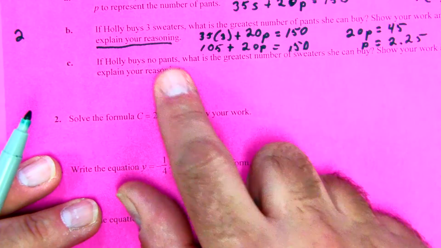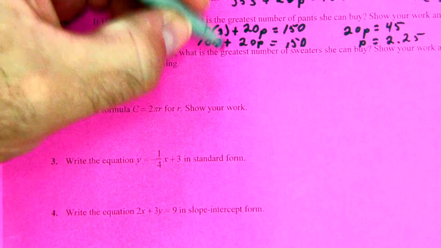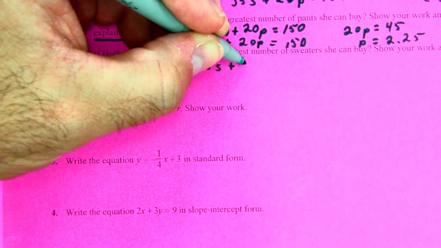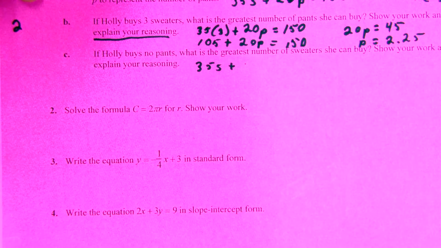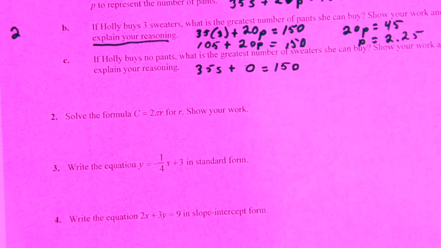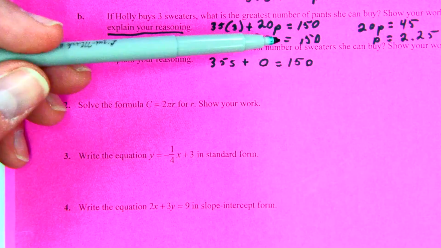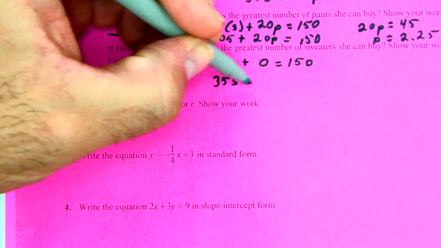Okay, and then it says, if Holly buys no pants, what's the greatest number of sweaters she can buy? So what you were supposed to do is put a what in for P. If she buys no pants, what would you put in for P? You put a 0 in for P. That's what you're supposed to do, just like on the software, where you're putting in numbers for different things. This time you put a 0 in for P. Hopefully you know that 20 times 0 would be 0. That's why I just wrote 0. And now you're left with 35S equals 150.